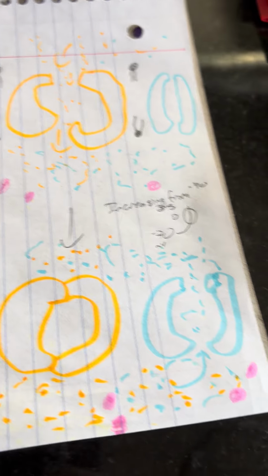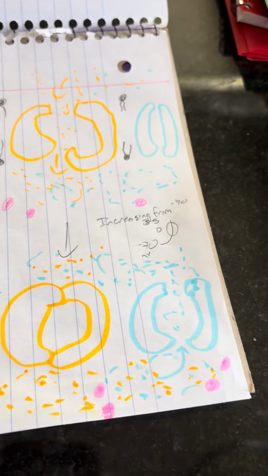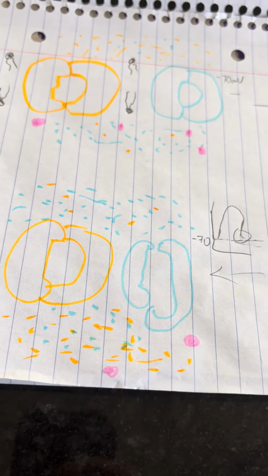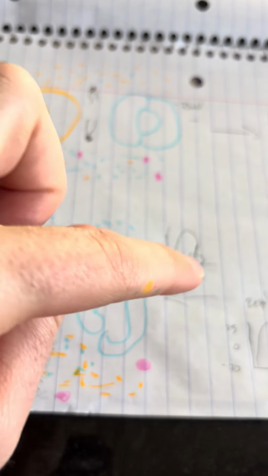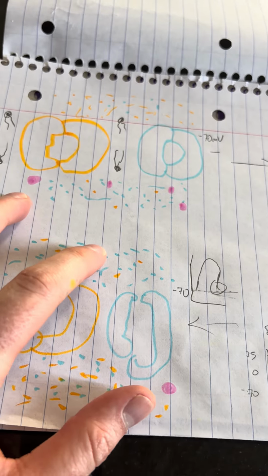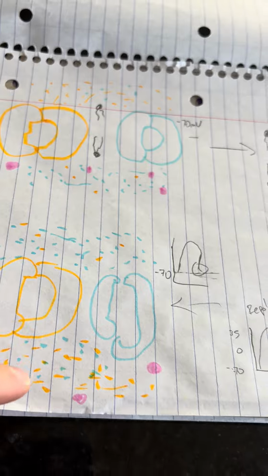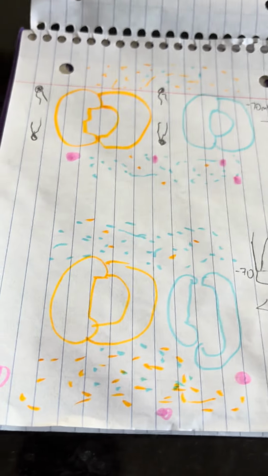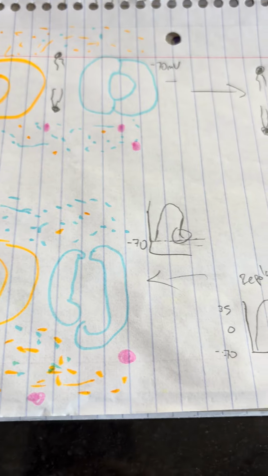So sodium's closed, potassium fully open, they're flying out. And now step 4: sodium's still closed, potassium is just closing, and we've reached -70 as the potassium has flowed out and is now in the ECF, and sodium is in the ICF. So again, we've experienced the whole action potential.